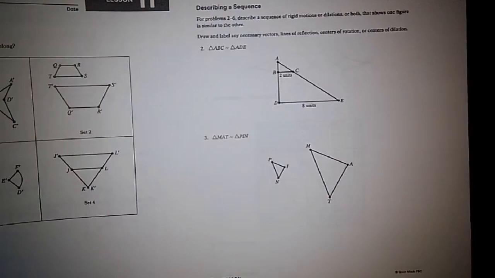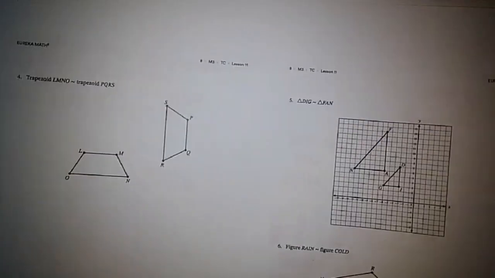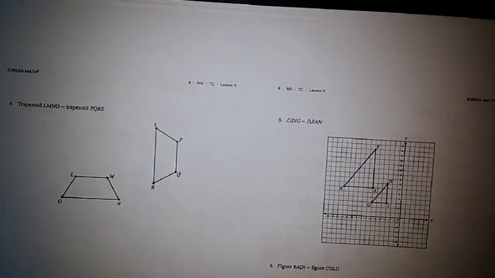Let's look at number 4. So I want you to figure out what rigid motion would map LMNO because it is similar to PQRS. So what is our mapping? Y'all can discuss it.